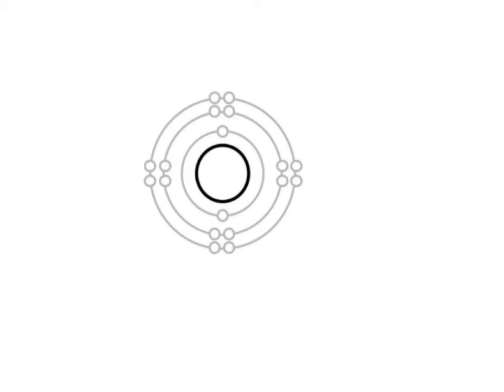So if we look at the Bohr diagrams, the first ring corresponds to the first row of the periodic table. Second ring, second energy level, corresponds to the second row of the periodic table. And the third ring corresponds to the third row or third period of the periodic table.